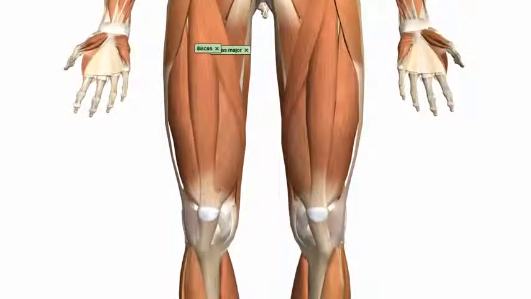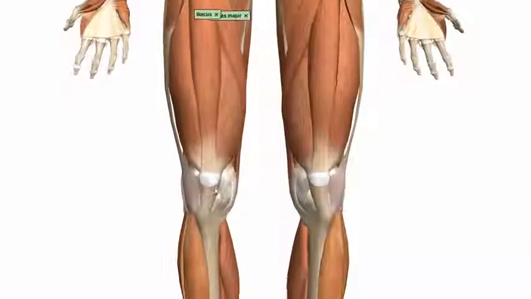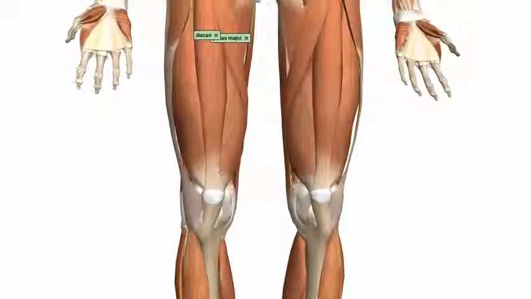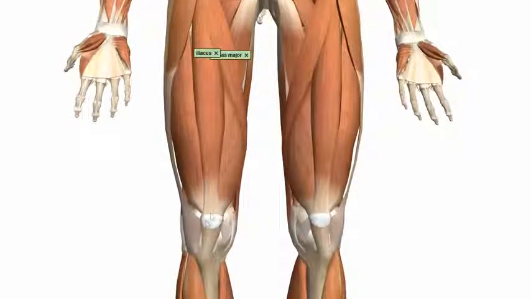These four muscles converge at this common insertion point onto the patella bone via the quadriceps tendon, and then the patella attaches to the tibial tuberosity via the patellar ligament. The rectus femoris muscle is interesting because it attaches to the pelvic bone, so it also acts as a hip flexor, whereas the vastus muscles originate on the femur, so they only extend the knee.